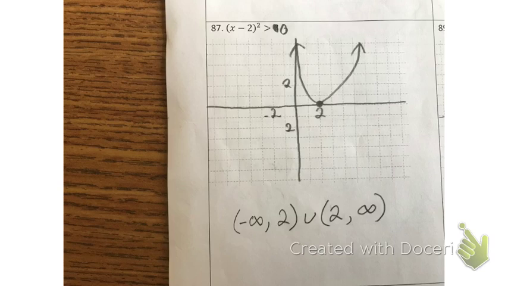Well, that's anything that's above y equals 0. So that's all of this, and that's all of this. Unfortunately, when I plug in 2, I actually get 0 out. I don't want 0. I want it to be exactly greater than 0. So that means it goes from negative infinity till we get to 2. Don't include 2. So then we have to union that with 2 to infinity. So you have to write this.